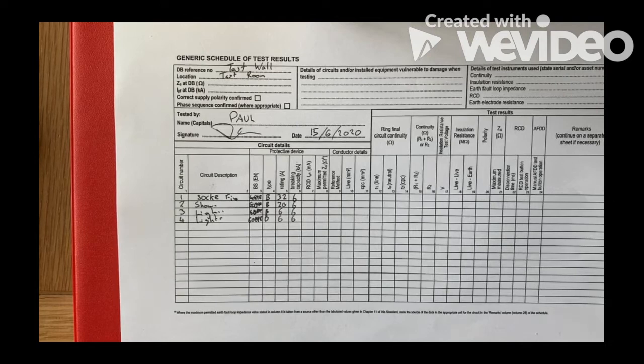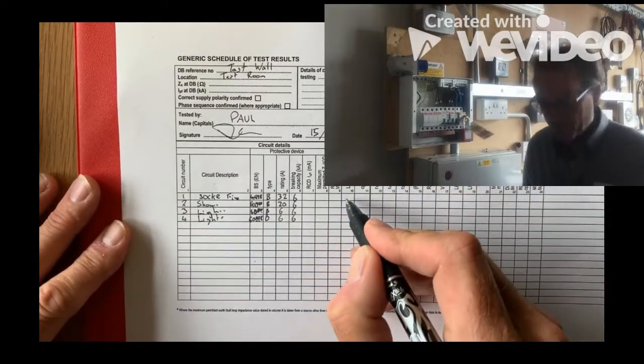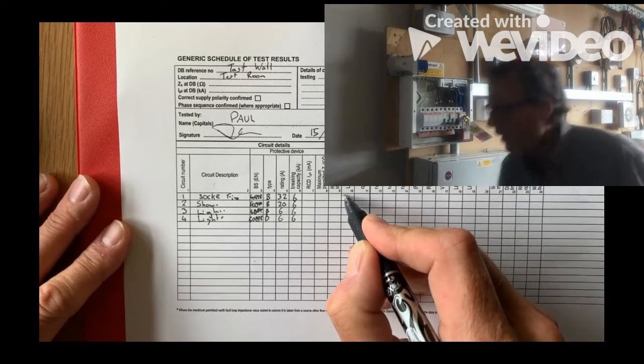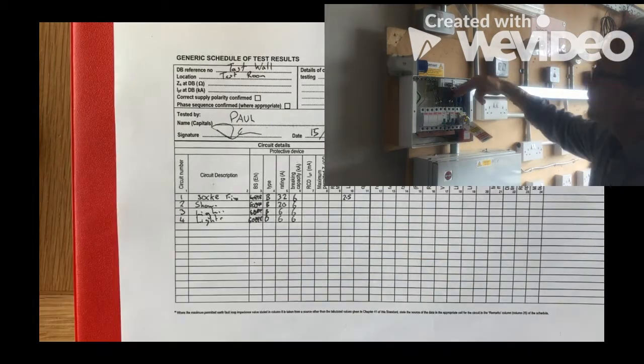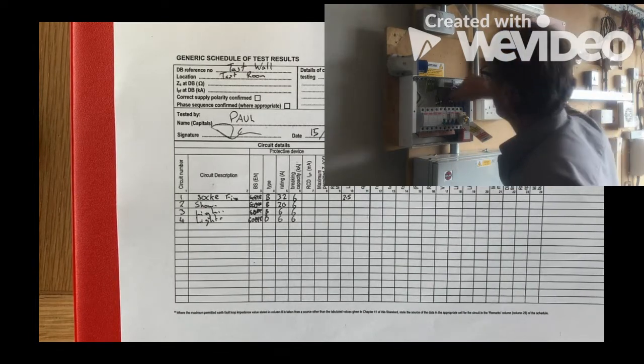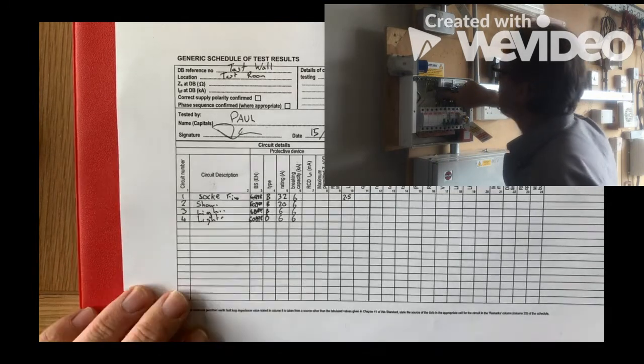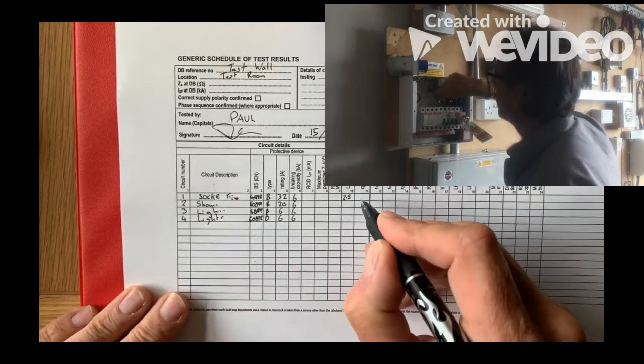So what we would do is fill out our form once again, filling out the size of the cable. We've got 2.5. We'll just double check what we've got here on our CPCs. They've got 1.5s on the CPCs, 2.5 there. So we would look at the size of the cables, and we have 1.5.